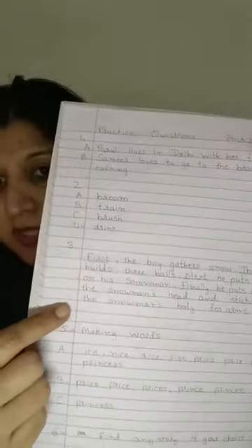I am reading my answer. First, the boy gathers snow. Then he builds 3 balls. Next, he puts a face on his snowman. Finally, he puts a hat on the snowman's head and sticks into the snowman's body for arms. Showing it again to you. Sequencing of the story: first what happens, then what happens, next what happens, and finally what happens.